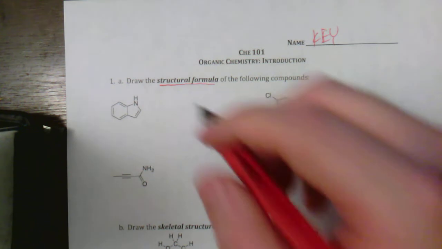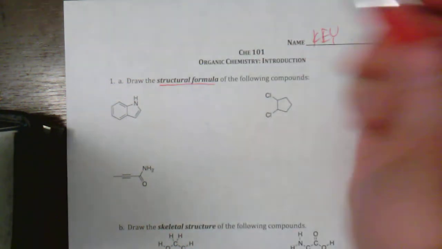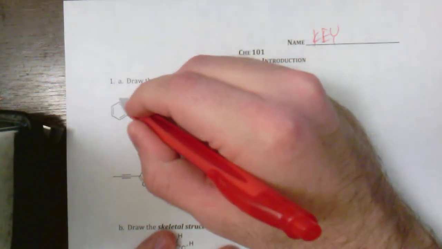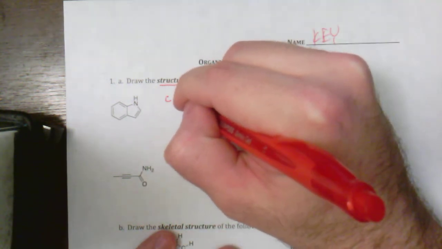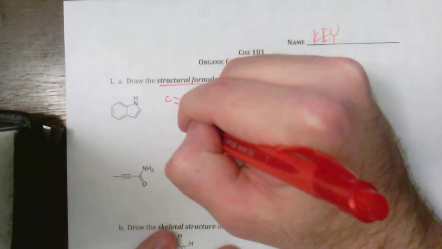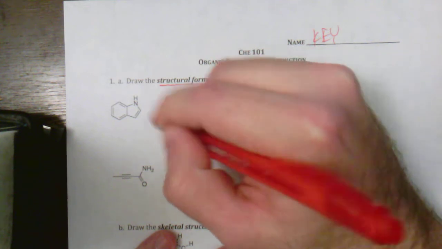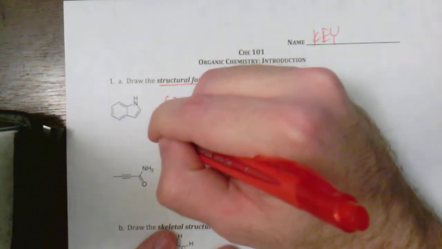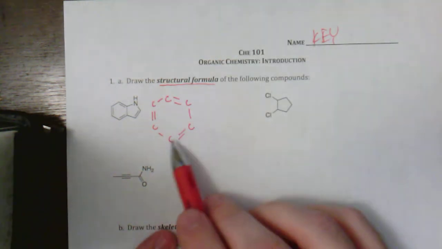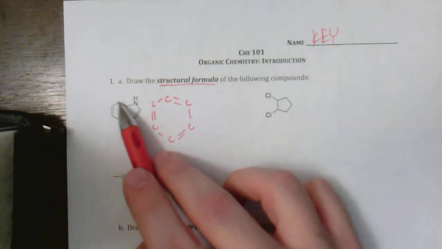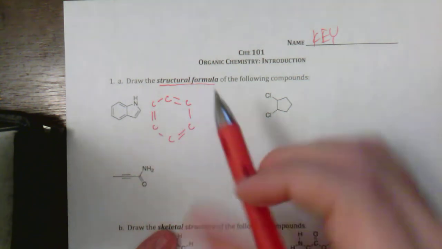What I would do is redraw this and just fill in all the carbons first. So remember, any of these corners, that means there's a carbon there. So I'm just redrawing this ring and showing all the carbons right now. 1, 2, 3, 4, 5, 6. Okay, so that's good. Then I need this side.